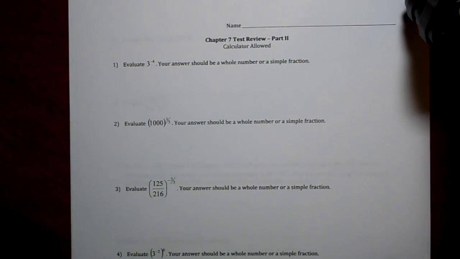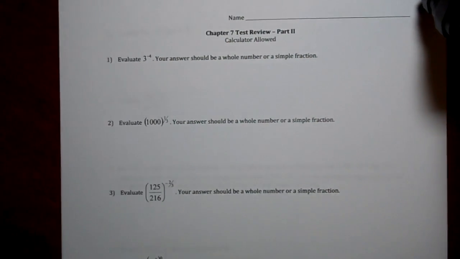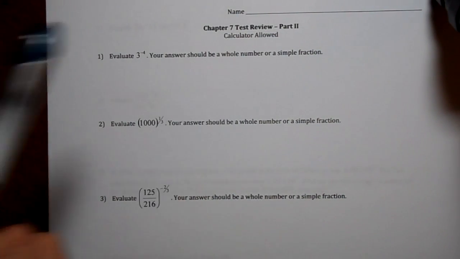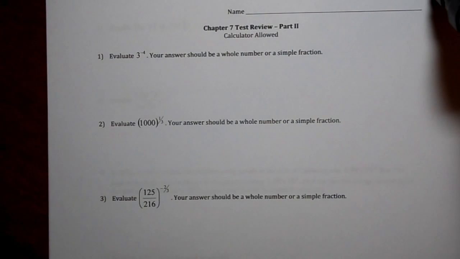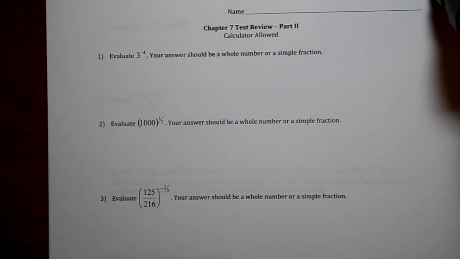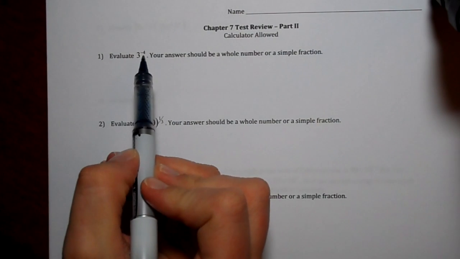Okay, this very first question is asking me to evaluate 3 to the power of -4. And pay attention to the fact that it says your answer should be a whole number or a simple fraction. For most of you, when you type that into a calculator, it's going to give you a decimal. So we need to avoid that. Here's how I would handle that.